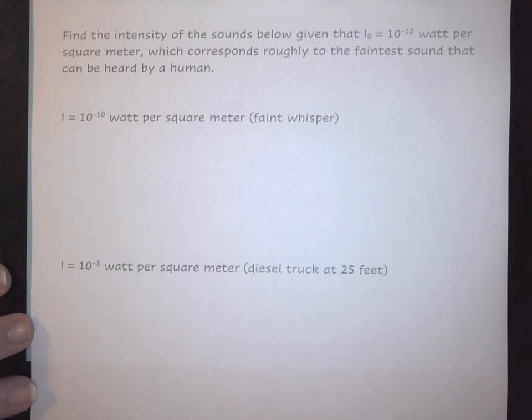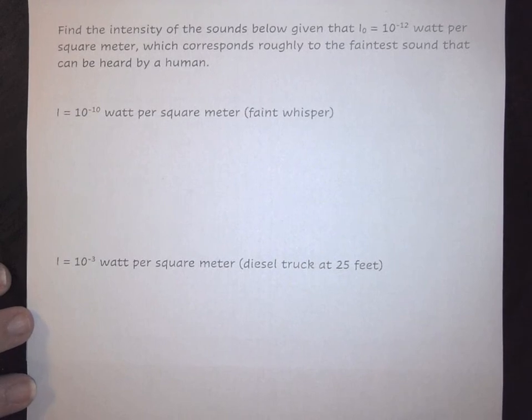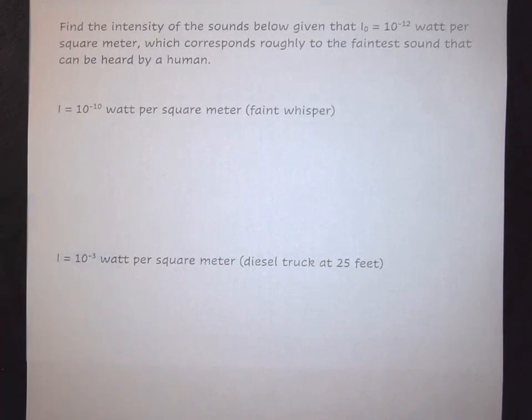Alright, the last one I wanted to look at is sound. So here this question wants you to find the intensity of sound given that your initial sound level is 10 to the negative 12 watts per square meter, which corresponds roughly to the faintest sound that can be heard by an actual person. So that is the decibel level that we can hear.